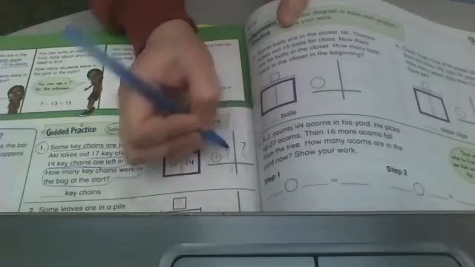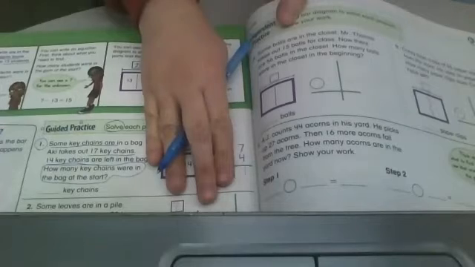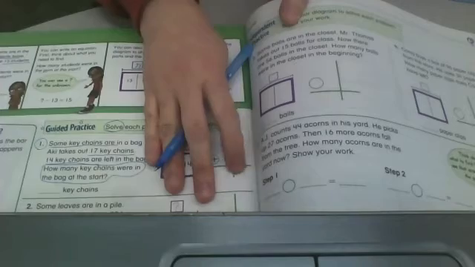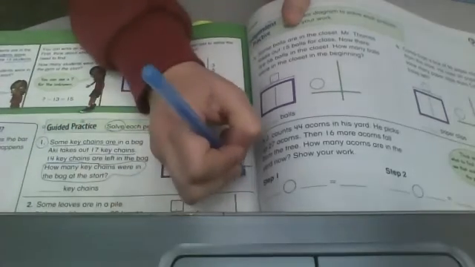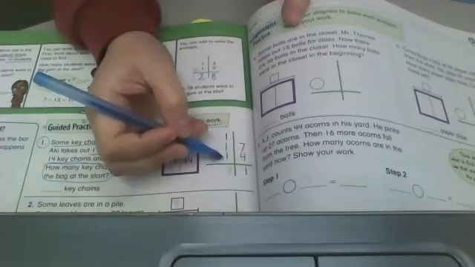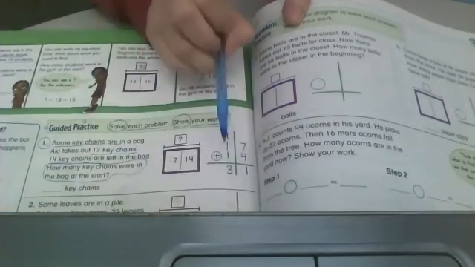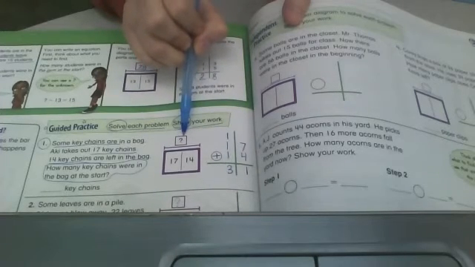So here we have the setup for that. 17 plus 14 is what we're looking at. Okay, if I start in my ones place, I see 7 plus 4, which gives me 11. I can't put 11 there because it's 2 digits. So I'm going to put the 1 up here in the tens and this other one down here below. And now my tens place is 1 plus 1 plus 1, which gives me 3. So I know that there were 31 keychains at the beginning.